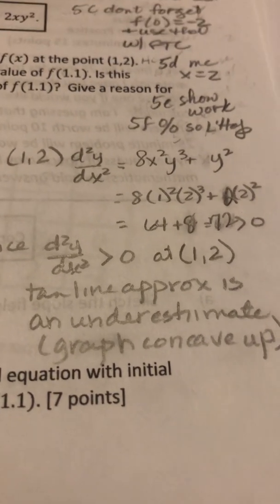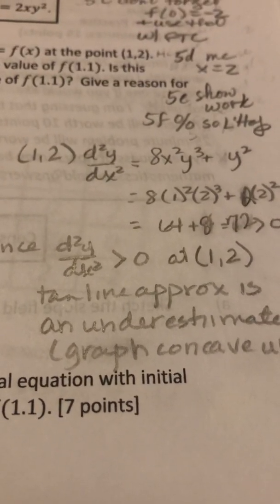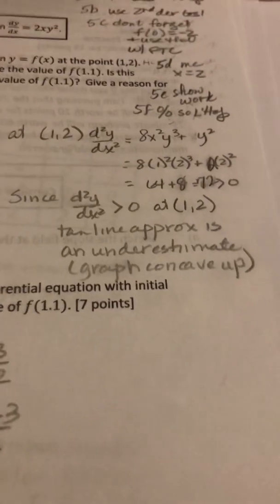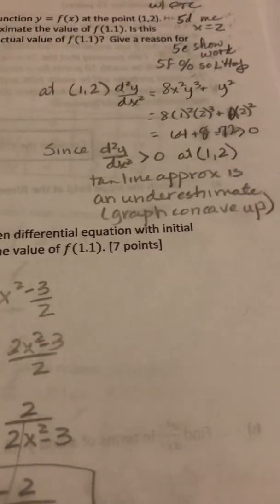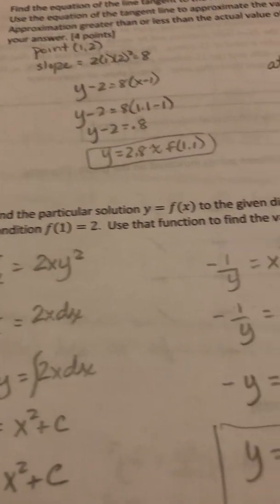If our second derivative were negative, the graph would be concave down and the tangent line would be above, or an overestimate. But when we're concave up, the tangent line is an underestimate because the tangent line goes under the curve. And now the last part, solving the differential equation.